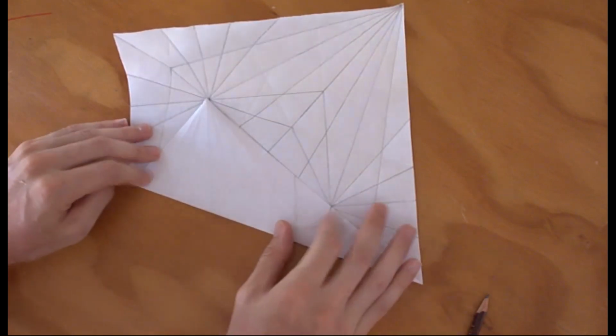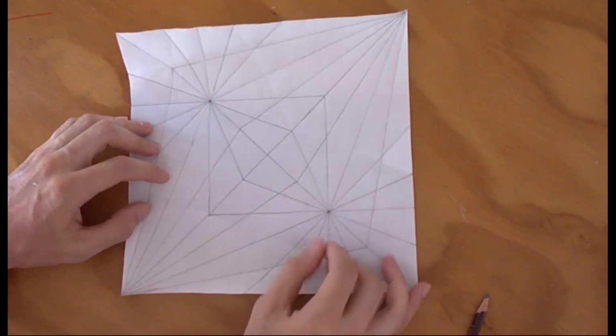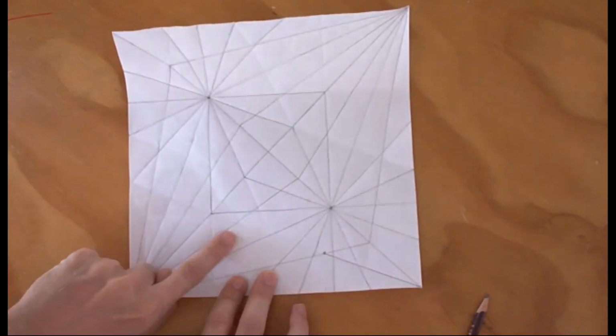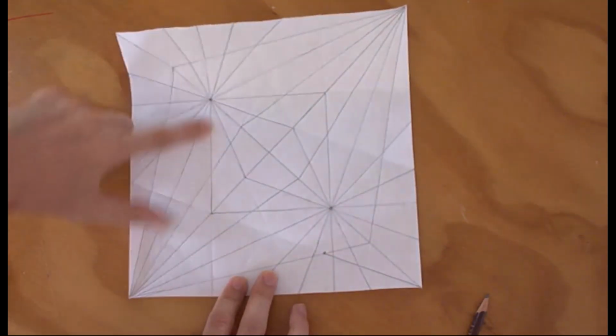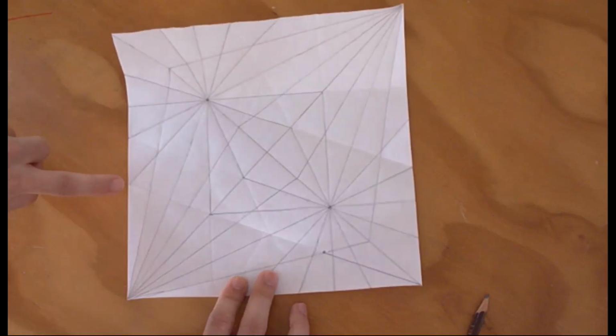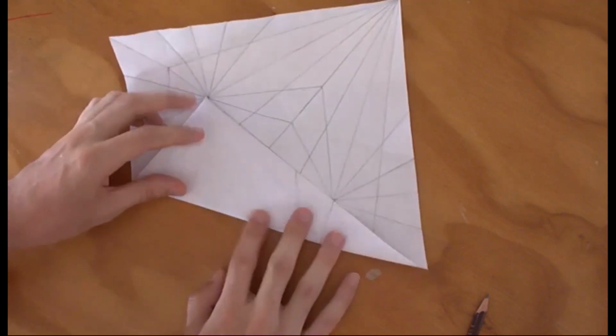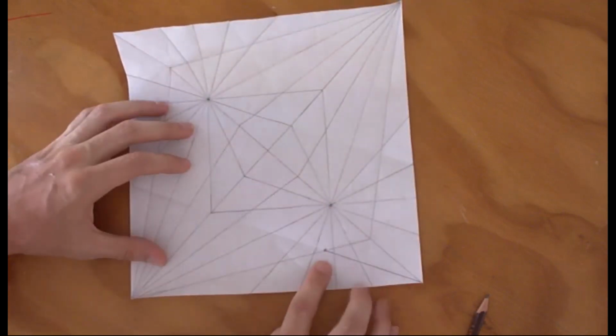Okay, let me just redo that one. And you're actually going to see that it's very symmetrical to the whole division. So it hits there, falls over here, falls on this division as well. So it's very much in tune, but we only really care about this point.